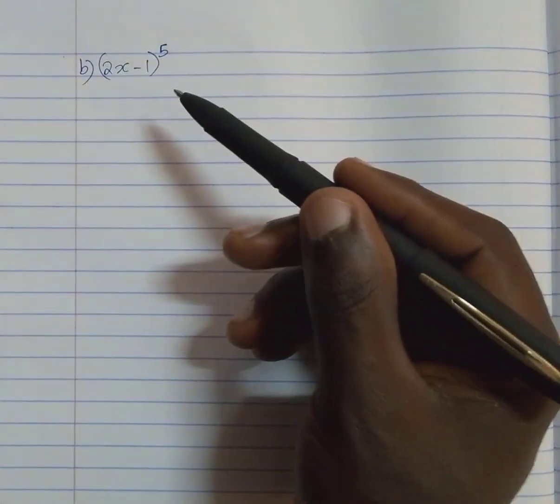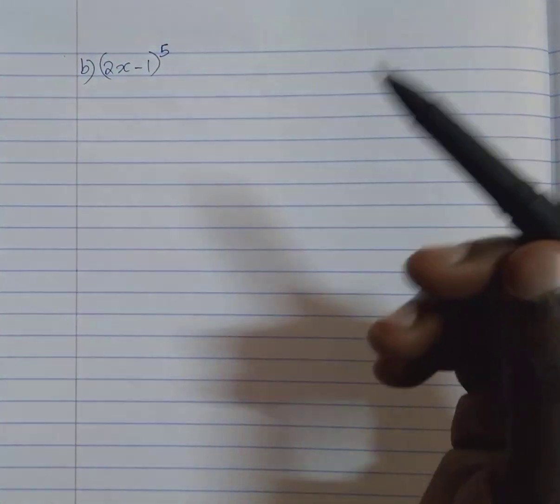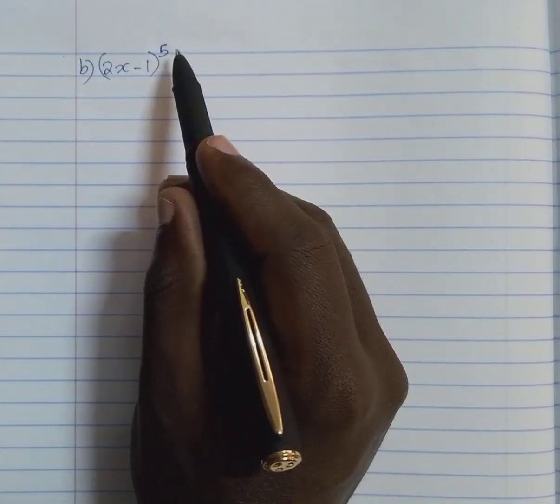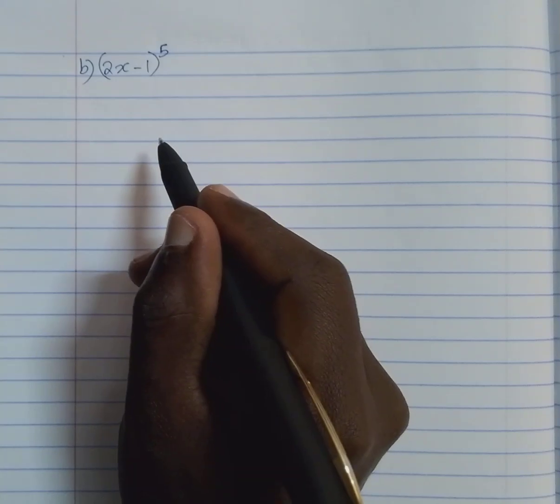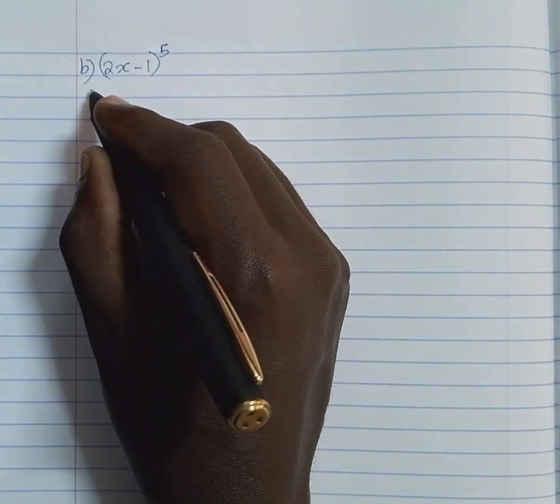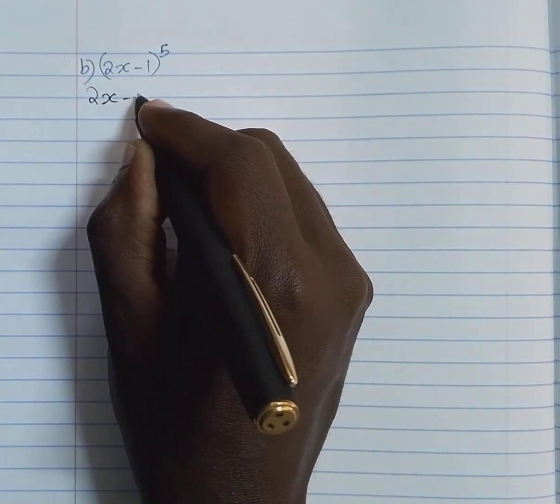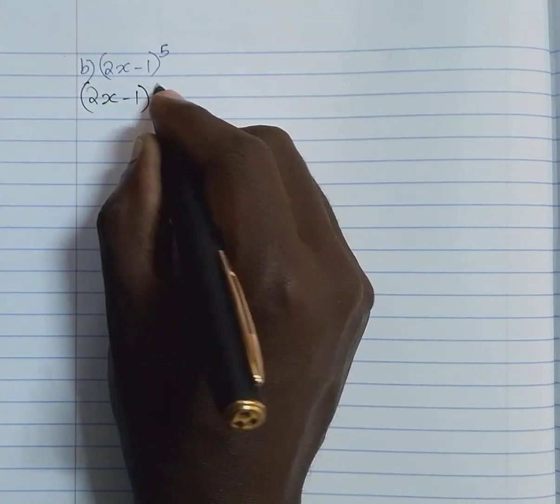So this is part B of the previous example. We have (2x - 1) to the power of 5. Expand and simplify. So we are going to repeat the same process.